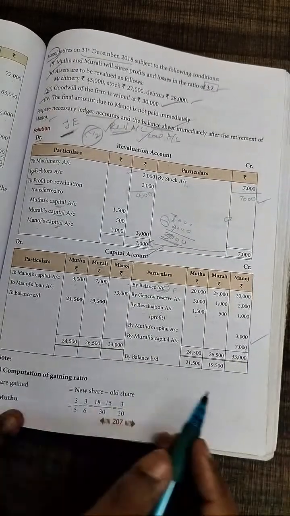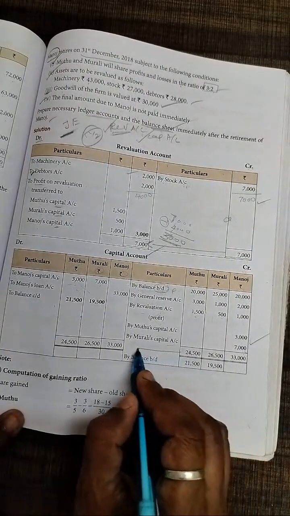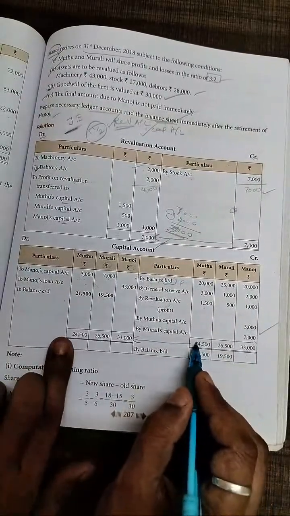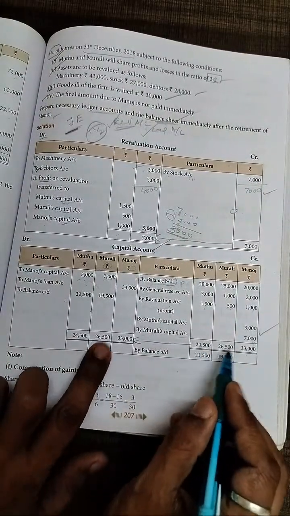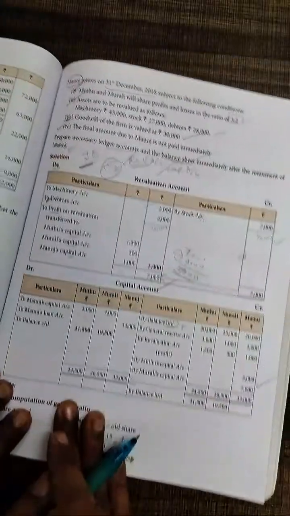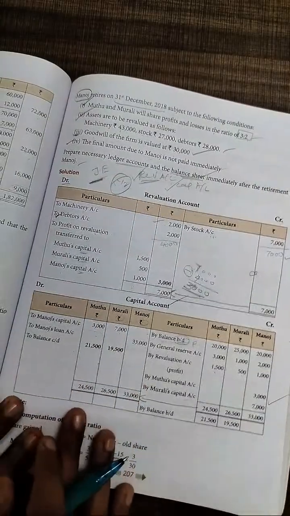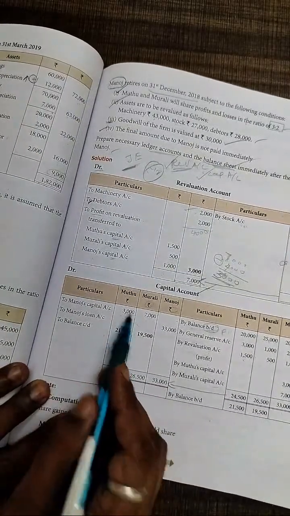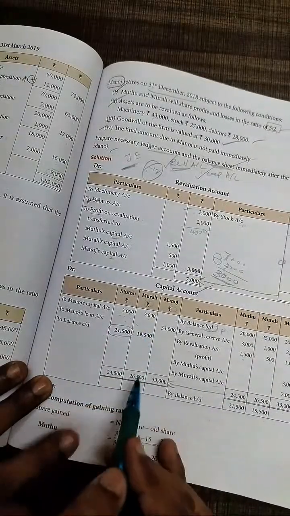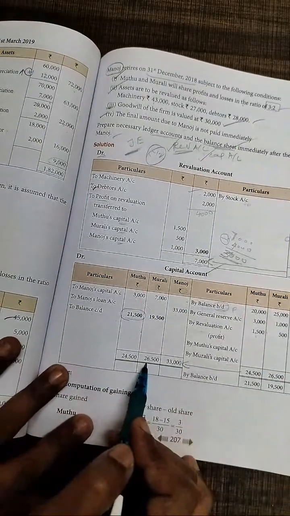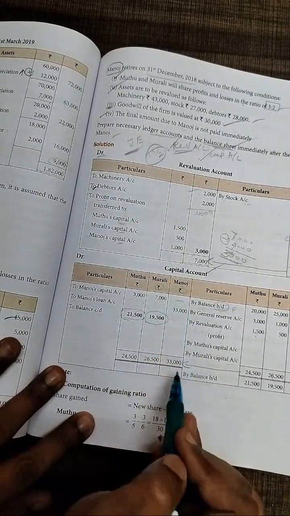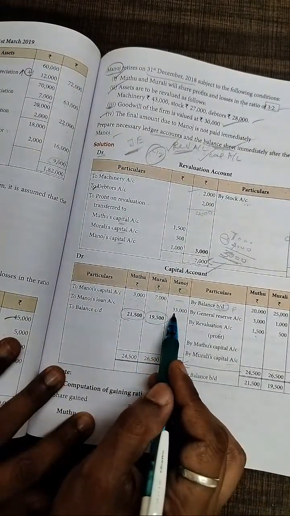So after you enter the total, the same amount you are going to enter on the debtor side as the total. 24,500, 26,500 and 33,000 we entered here. Okay, after entering, now we have to find out the difference between debtor and total. So 24,500 minus 3,000, you will get 21,500 rupees. 26,500 minus 7,000, you will get 19,500 rupees. And for Manoj, we don't have any value. So the total value you are going to enter here is 33,000 rupees.